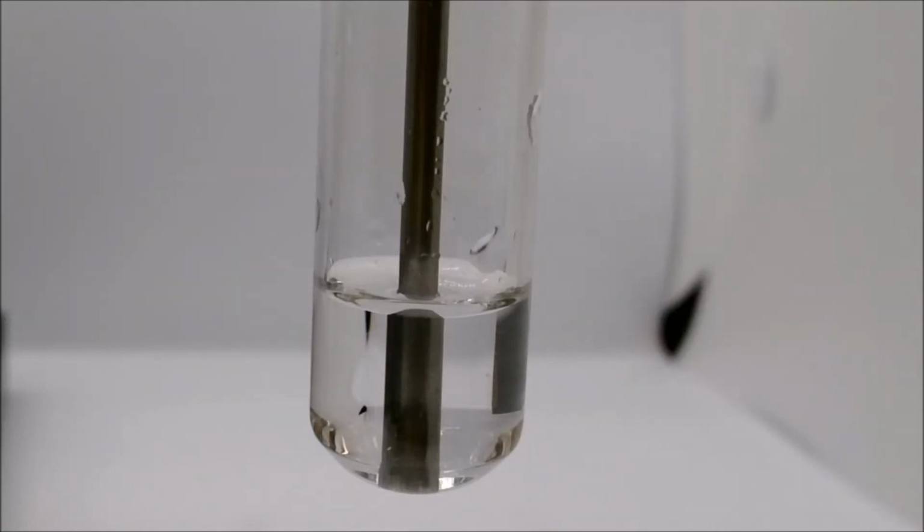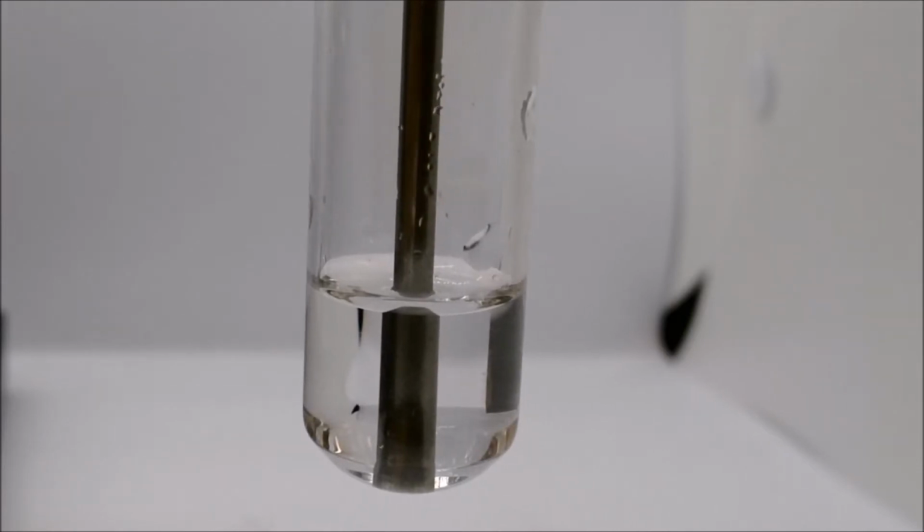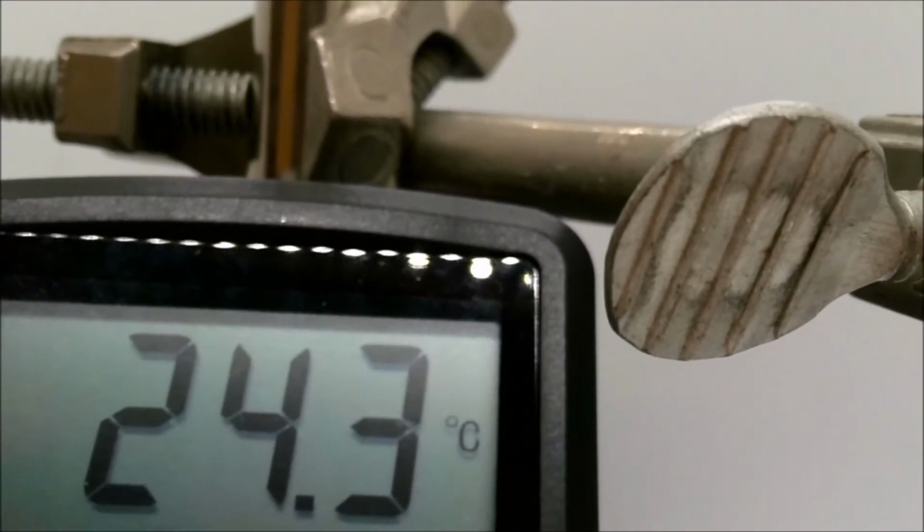Metathesis Lab Reaction A, hydrochloric acid and sodium hydroxide. We start with a solution of hydrochloric acid inside the test tube. Currently, that solution is at room temperature.